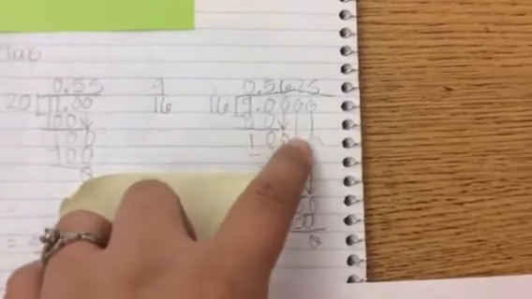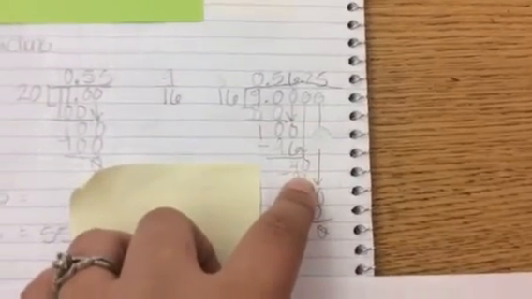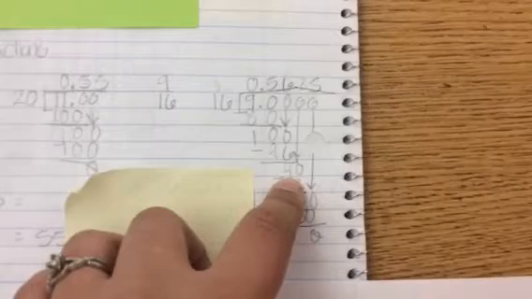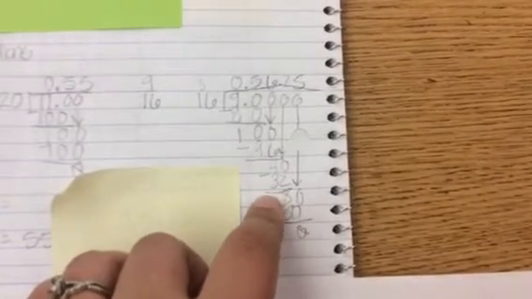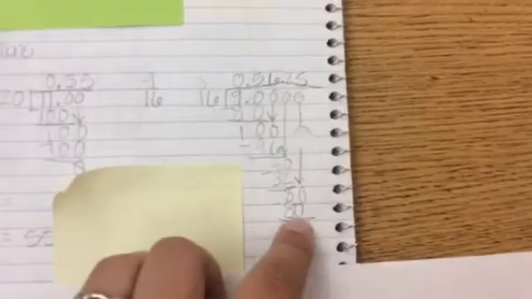4 is smaller than 16, so I'm going to bring down another number. So then my 4 becomes 40. Then I'm going to ask myself, how many times can 16 go into 40? Well, 2 times. 2 times 16 is 32. I'm going to do some subtraction. 40 minus 32 is 8. 8 is smaller than 16, so I'm going to bring down another 0.